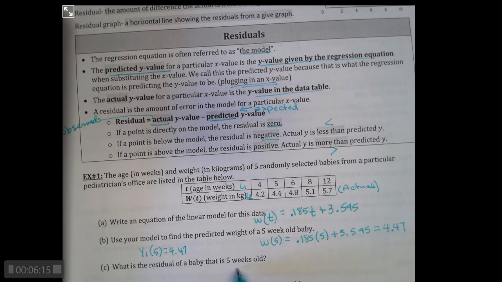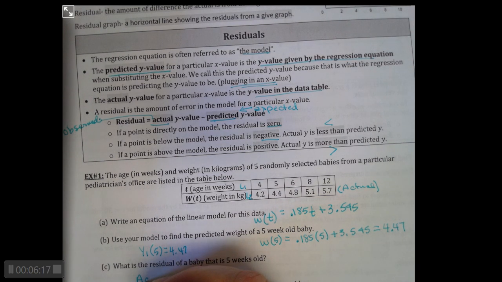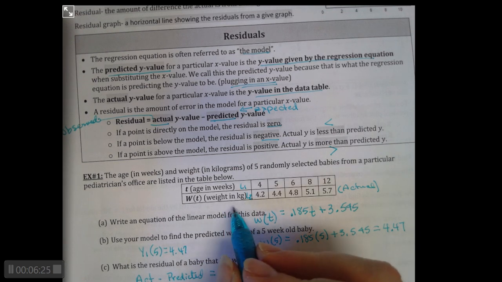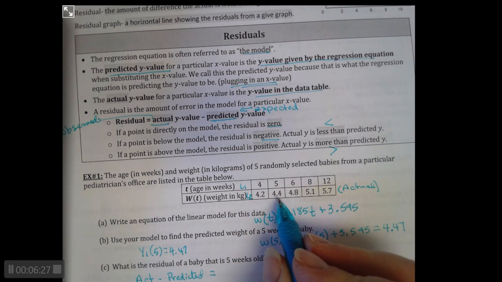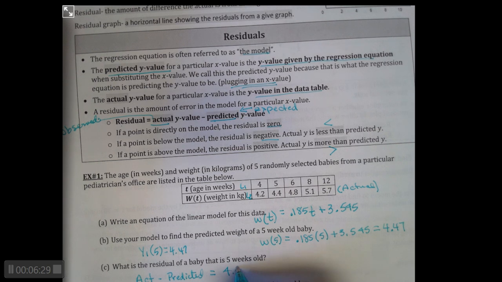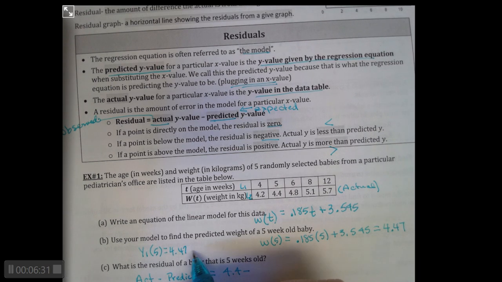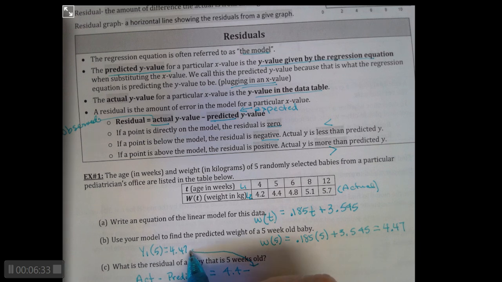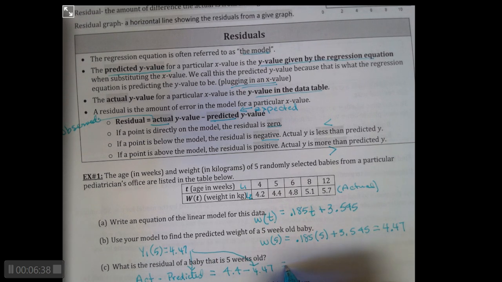The residual of a 5-week-old, remember this is actual minus predicted. So this is your actual right here for a 5-week-old, 4.4, minus the predicted 4.47, which is a total of negative 0.07.